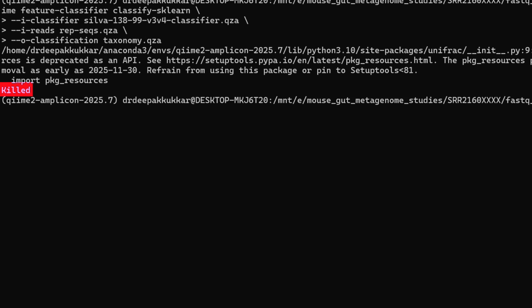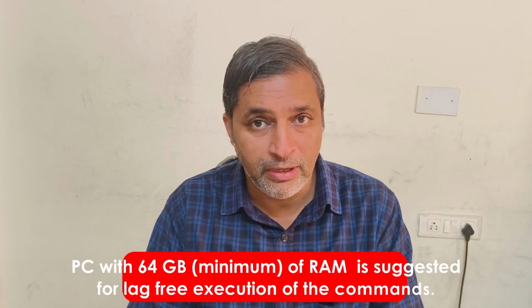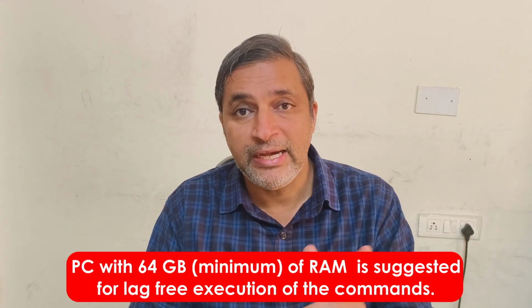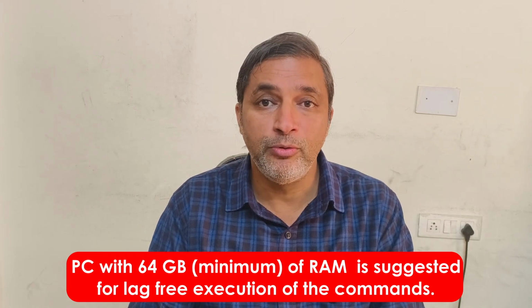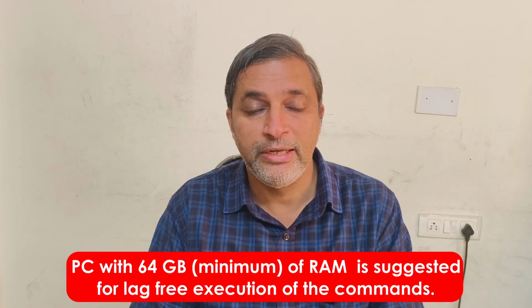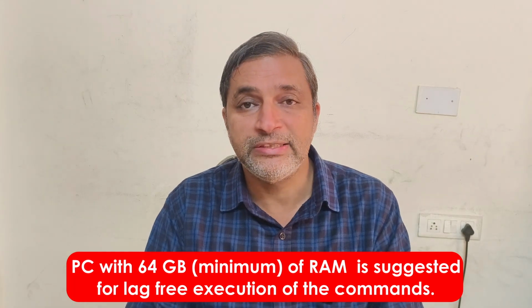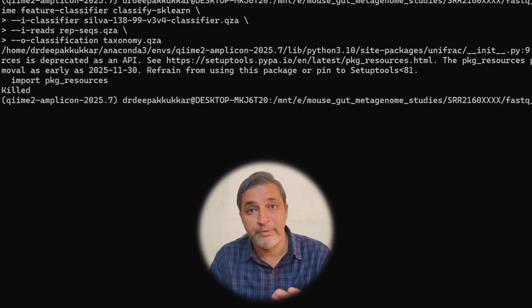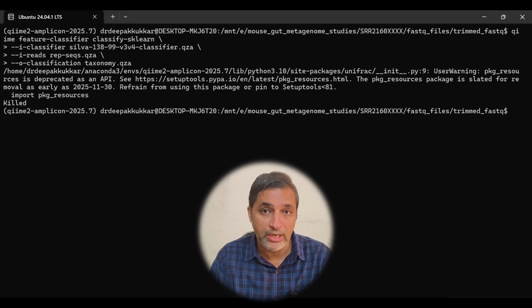Personally, we have faced a lot of issues. So what I suggest is that you use a powerful workstation with at least 64 GB of RAM. Besides, if you are using WSL, or Windows Subsystem for Linux, or even if you are working in a Linux environment, then your system must have empty space of 100 GB or more.